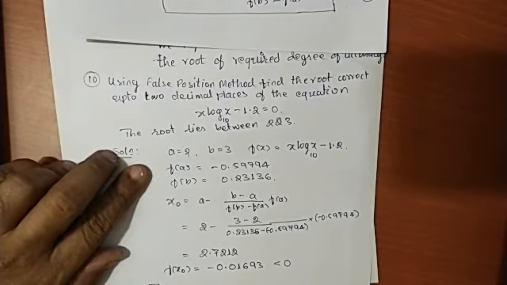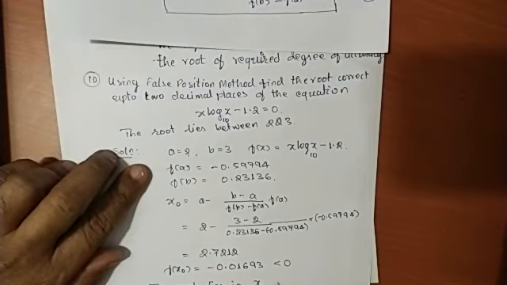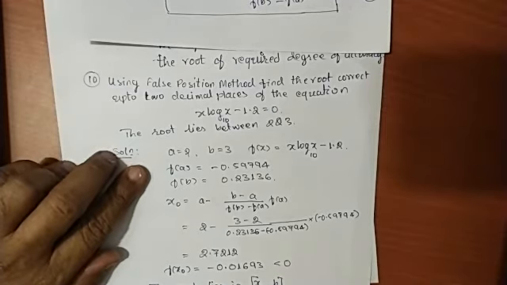Therefore, the root lies in x naught to b. Definitely it lies in x naught to b.